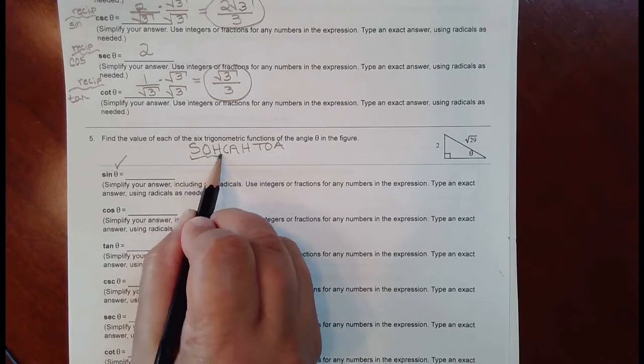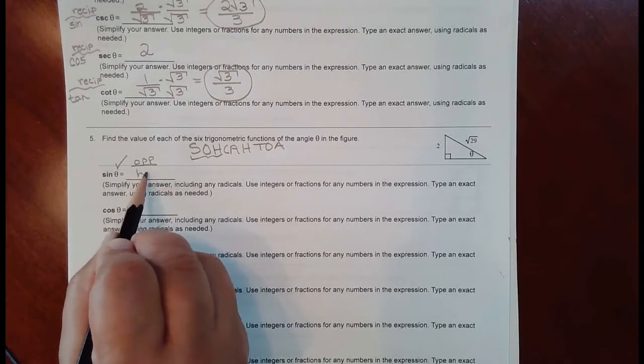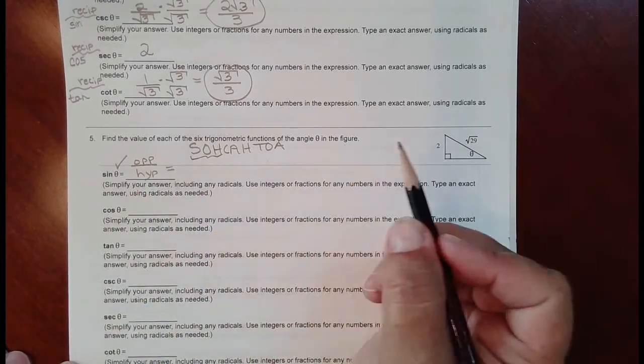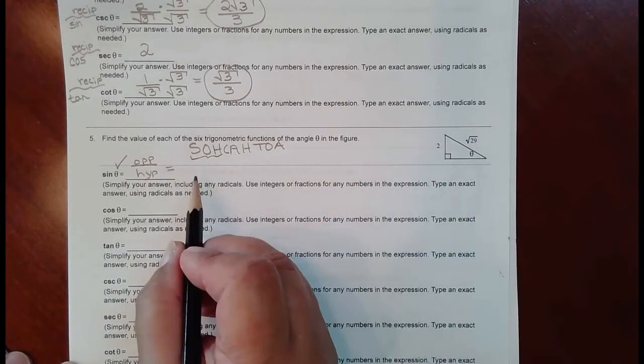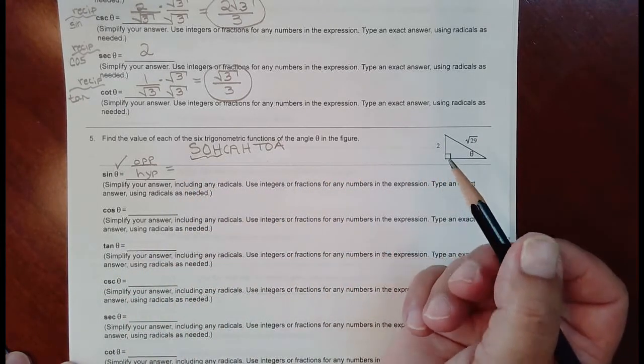So if I'm doing sine, that's going to be opposite over hypotenuse. You can show your work. You can write the formula. I just think that helps you to focus. Or you can jump into this answer, but show me something as far as what you're using for a formula. You can either write this or this.